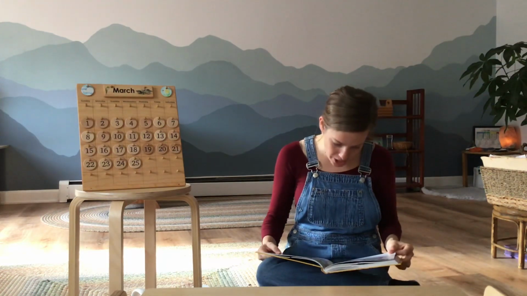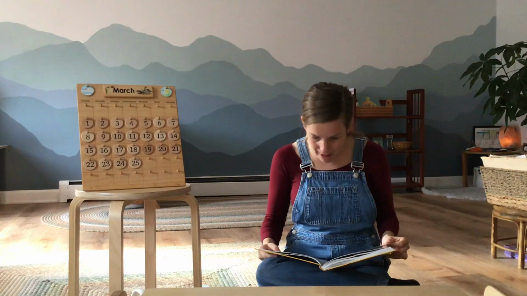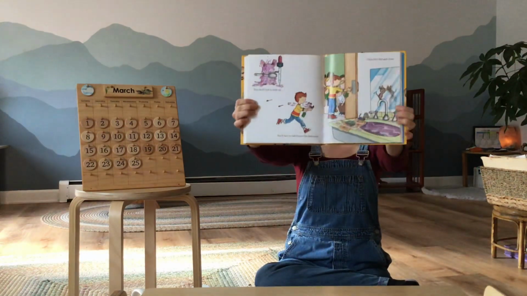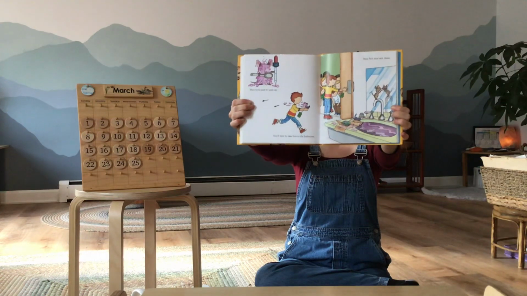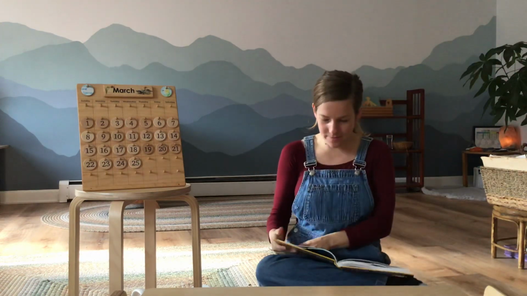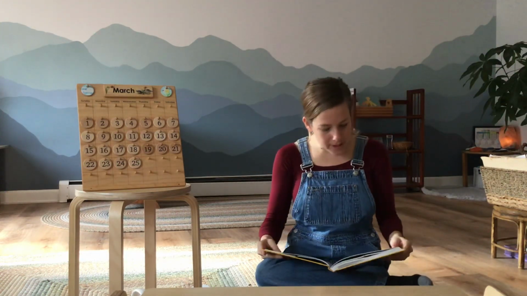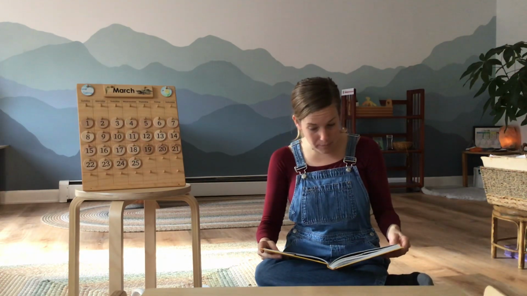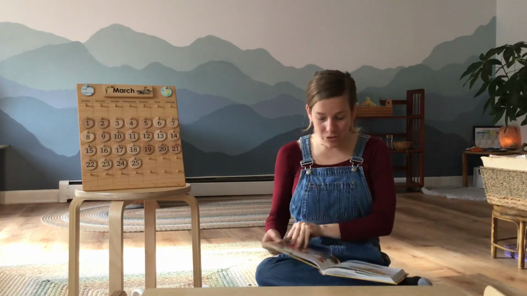Then he'll need to wash up. You'll have to take him to the bathroom. Once he's nice and clean, he'll be ready for his lunch. On the way to the lunchroom, he'll see some building blocks. He'll build a little mouse house.